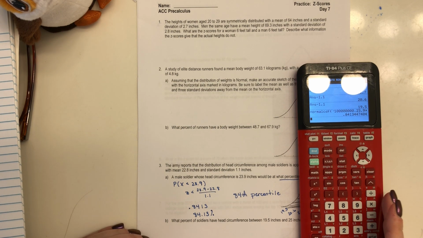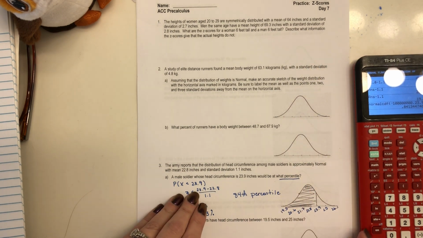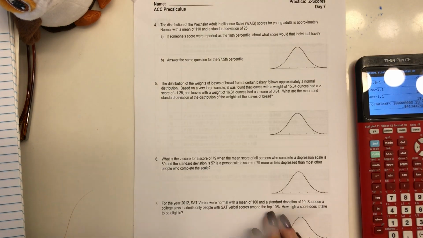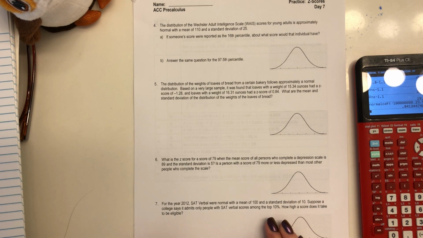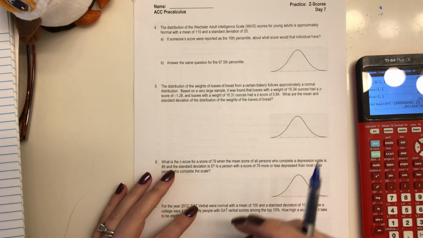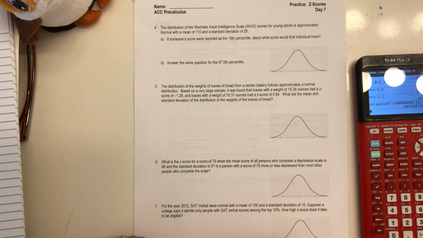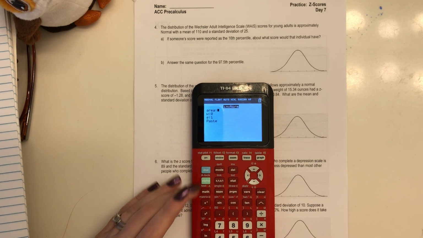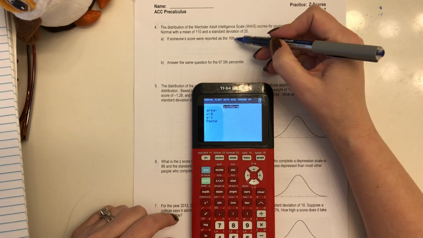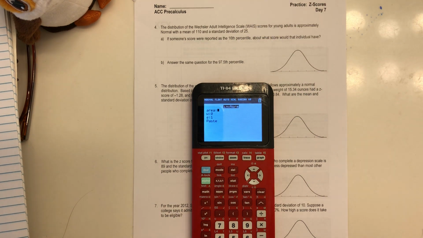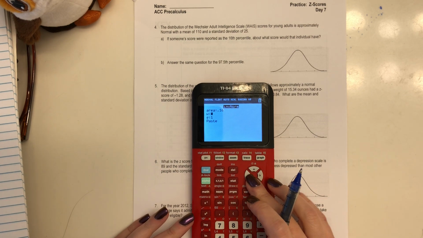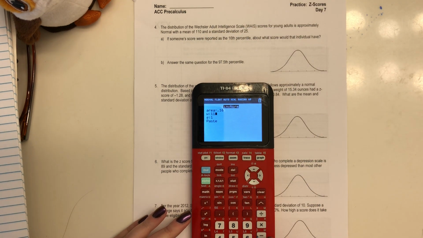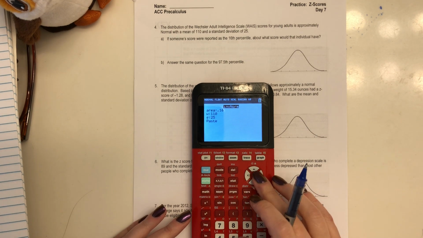Okay? That's all a percentile is, so try not to freak out about it too much. Now the other question that kind of gave people a little bit of a pause was, I believe, problem number 4. So problem number 4 is asking you if someone reports to be in the 16th percentile, what score would that person have? Okay, so it's asking you to go backwards. So if you look at your distro menu, you have an inverse normal option. And what you're going to do is you're going to change your area from 16, because it doesn't understand that, to 0.16. Your mean for this data is 110, and your standard deviation is 25.